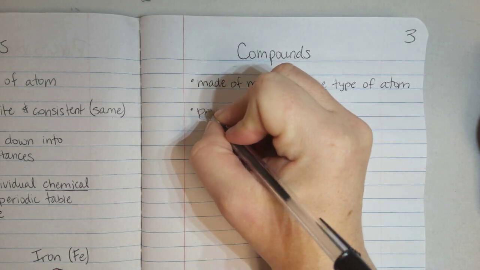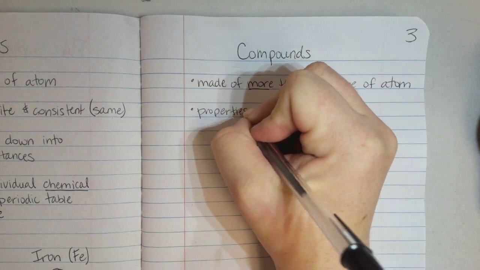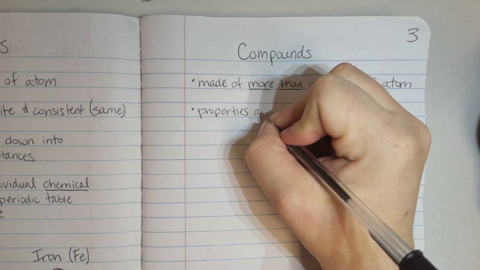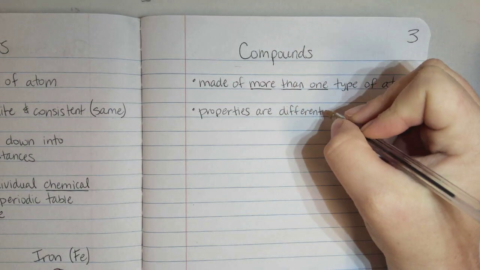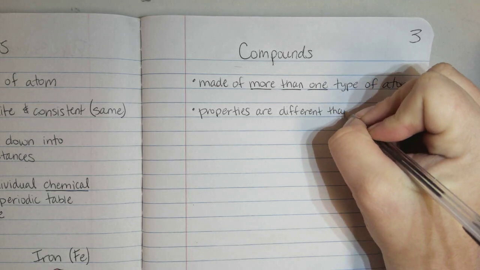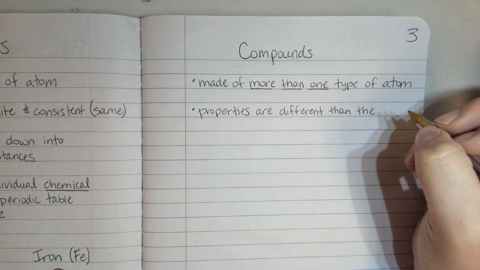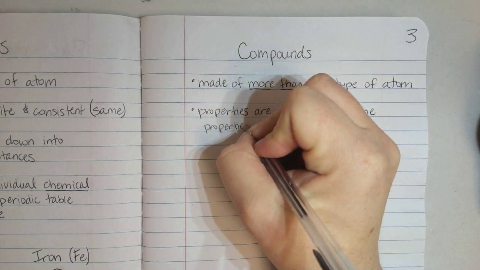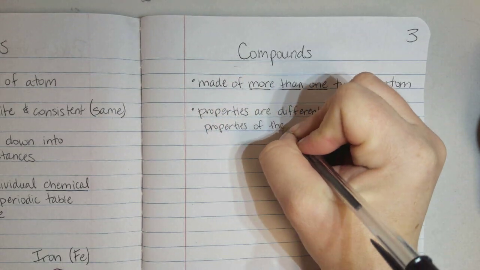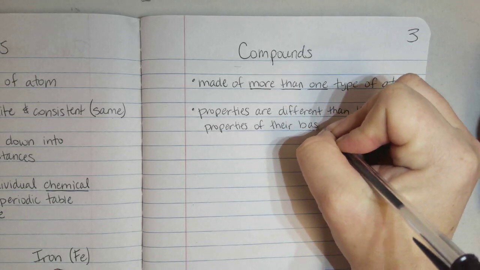So we're going to say that the properties are different than the properties of their basic elements.